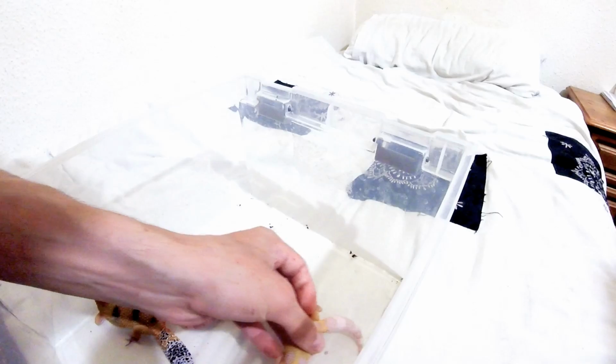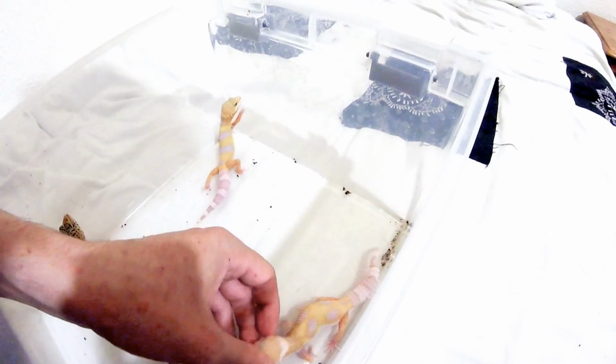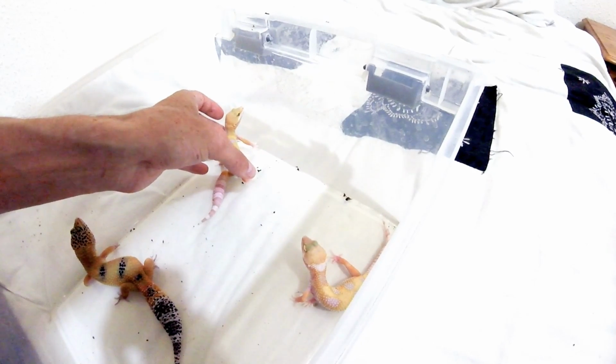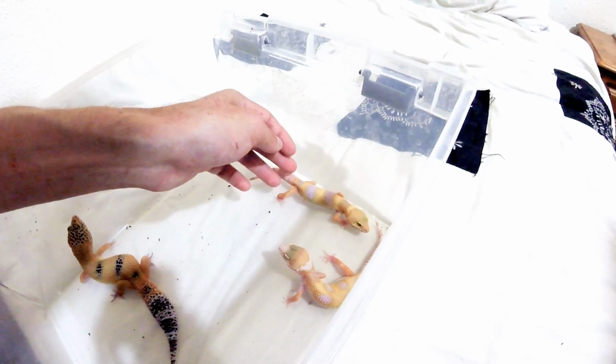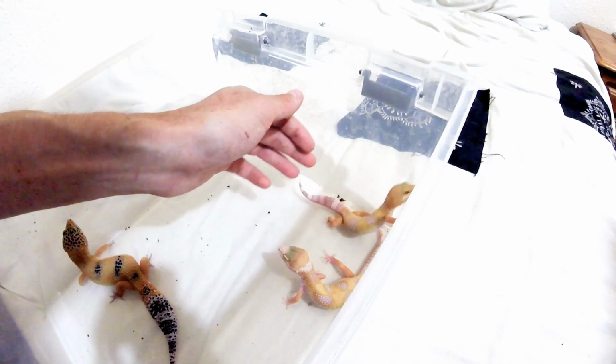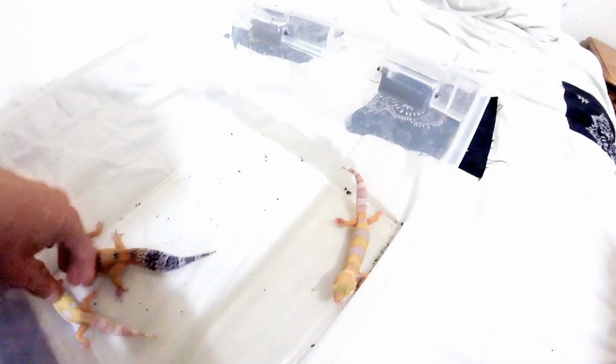And when they produce offspring, the offspring will take one set of genes from the mother and one set of genes from the father. In the case of these albinos, they both picked the gene for the albino trait.